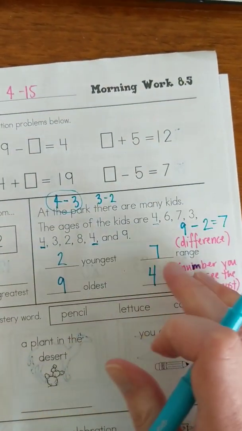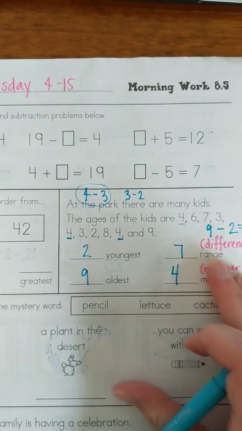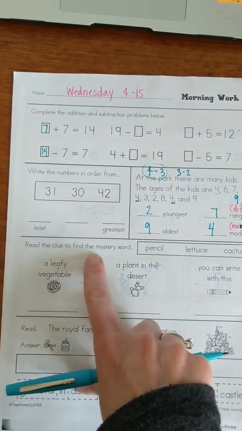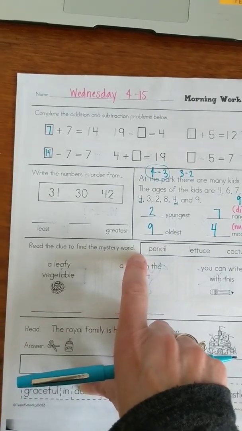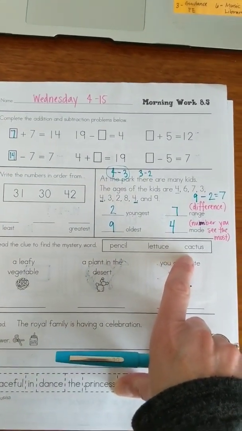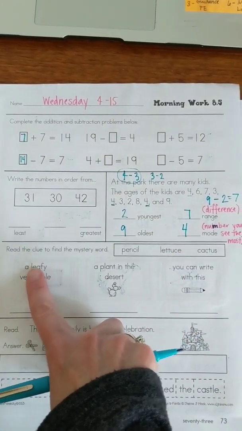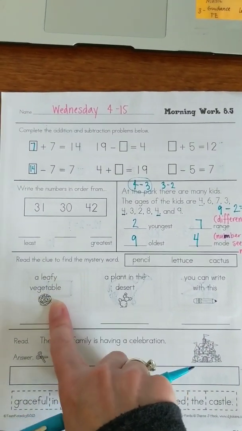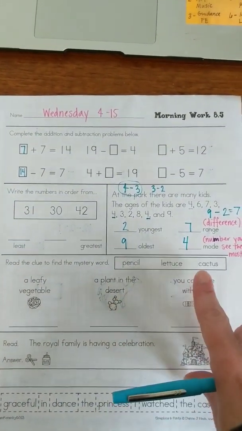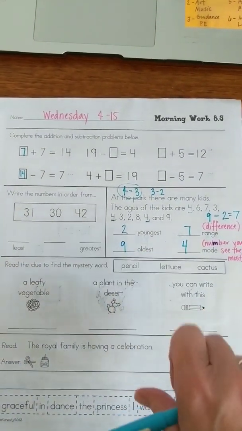Okay, so these kind we will always do together since that is not something we have learned. Okay, down here, read the clue to find the mystery word. So it gives us the words pencil, lettuce, and cactus. Then our clues are a leafy vegetable, and it gives you a picture, a plant in the desert, and you can write with this. You guys can do that on your own.